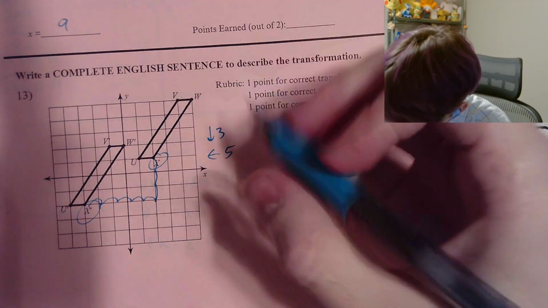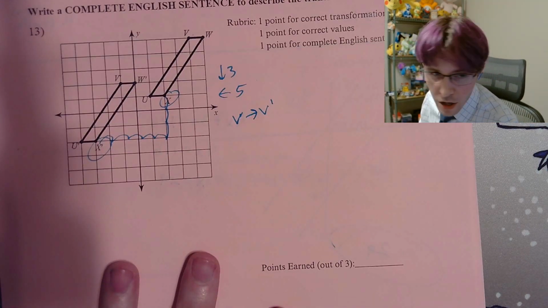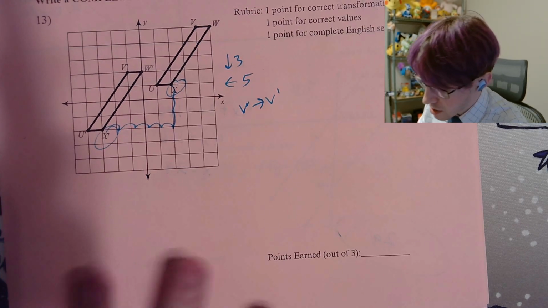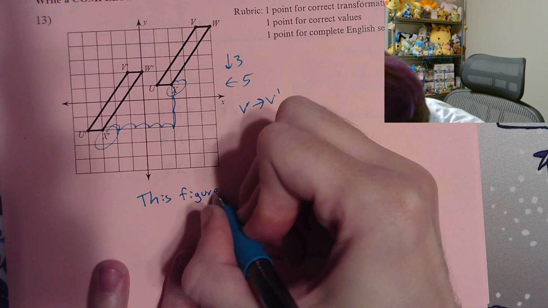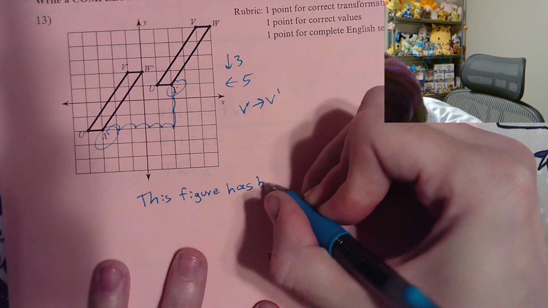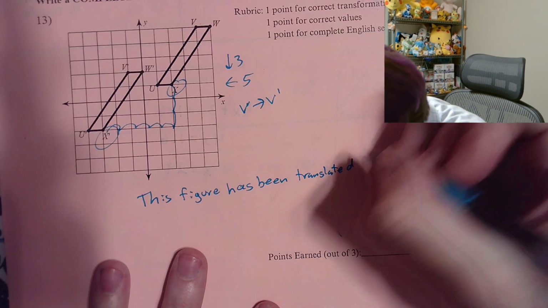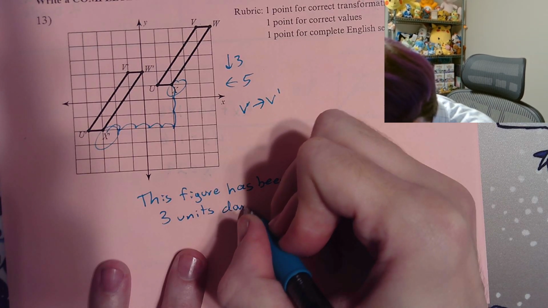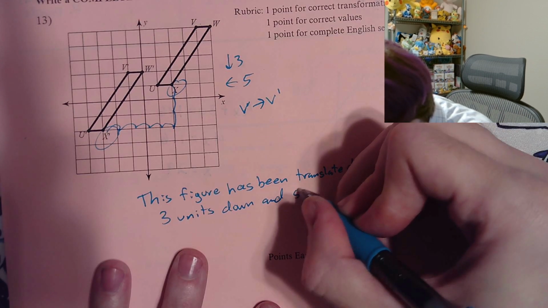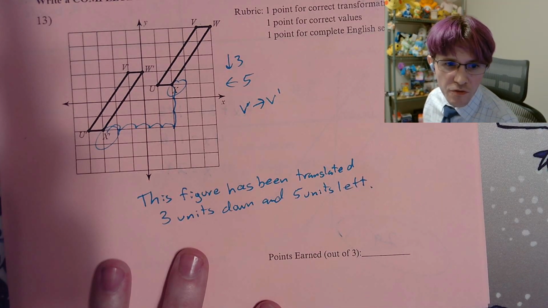You are starting at a letter of some kind, maybe a V, and then you're moving it to the one with the prime on it. Anyways, let's write our complete sentence here. So our complete sentence is, this figure has been translated 3 units down and 5 units left. There's my beautiful full sentence.